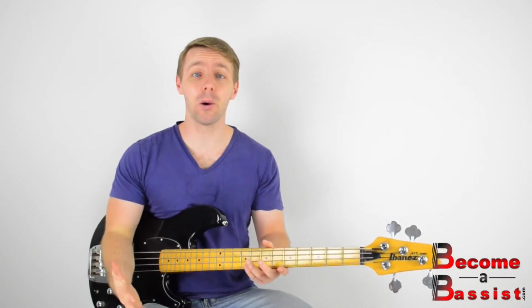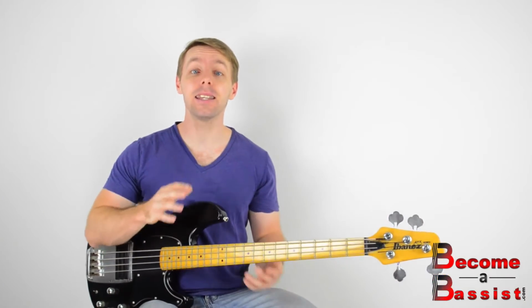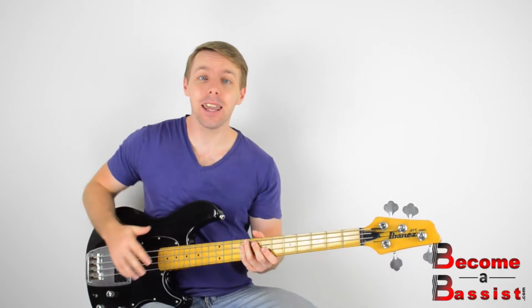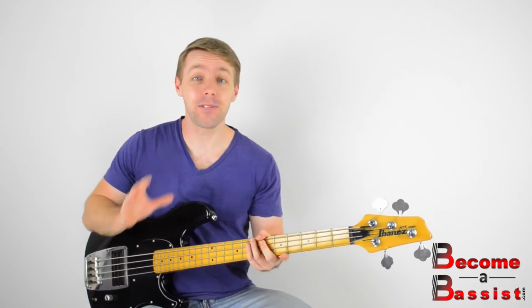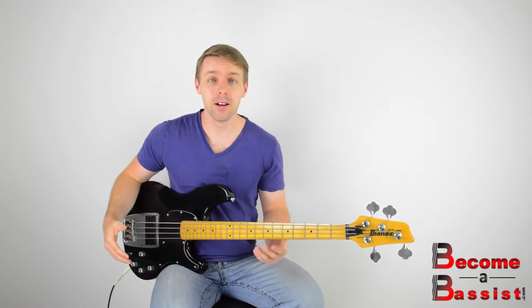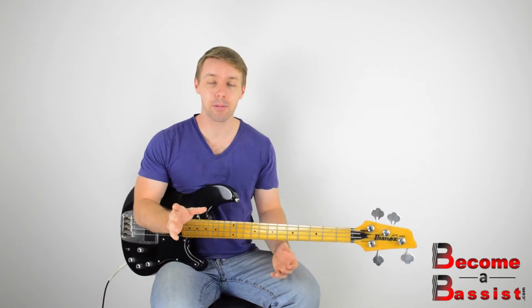When you understand modes and how they work, it's completely liberating. You can play virtually over anything and almost be guaranteed not to play any bum notes. It's fantastic. The first thing that used to confuse me when I was starting out was all the terminology. So let's clear that up right now.